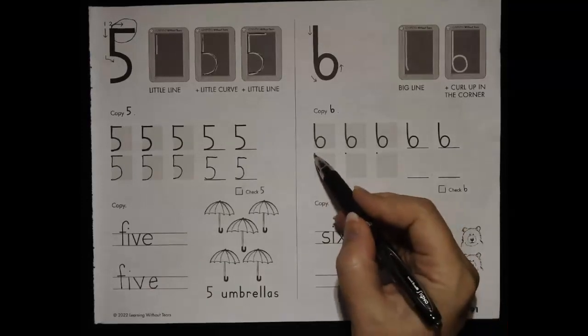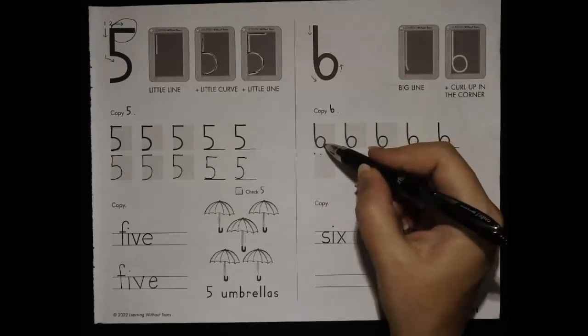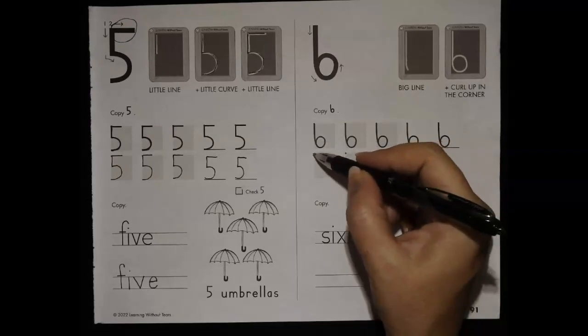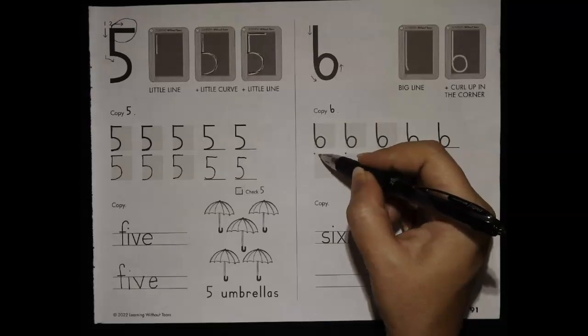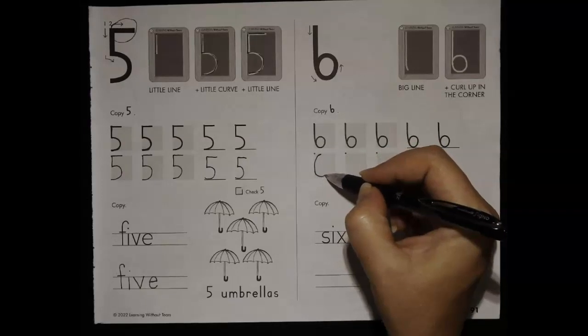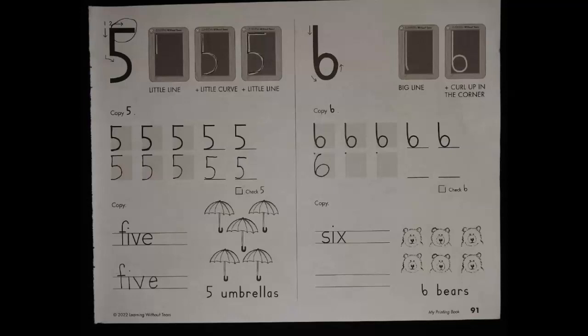6, they start in the corner. I actually want you to start a little bit over because it kind of looks like the letter B. We're going to start a little bit over, a little different than they have. So instead of way in the corner, just a little bit over, we're going to make a big curve to the bottom and we're going to curl up and around. 6. Good, let's do it again.